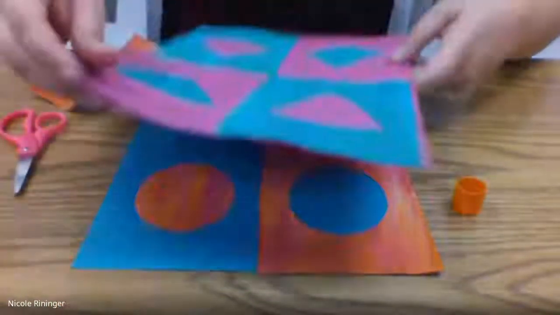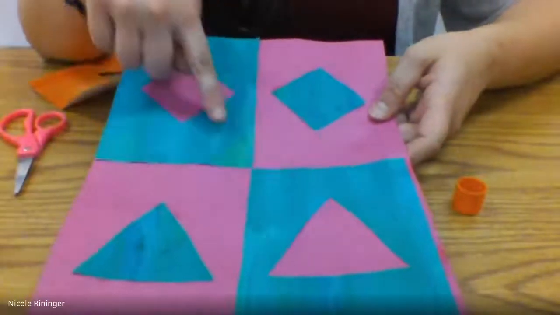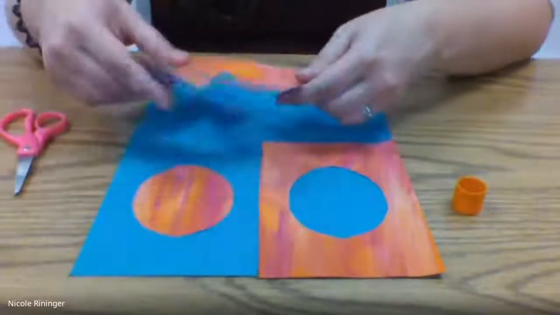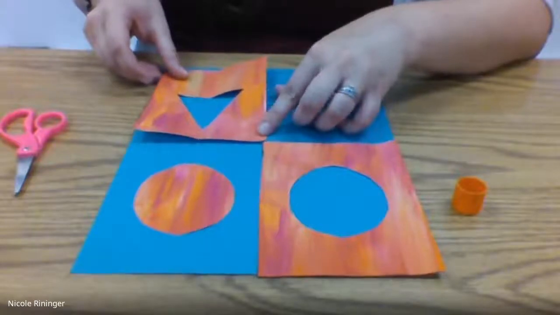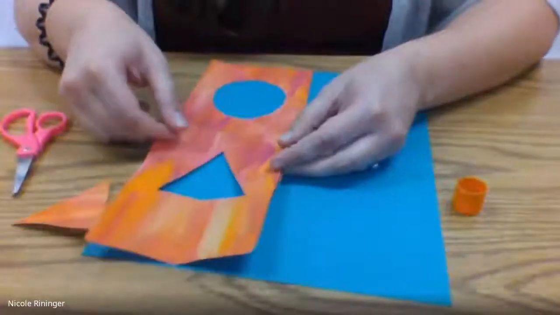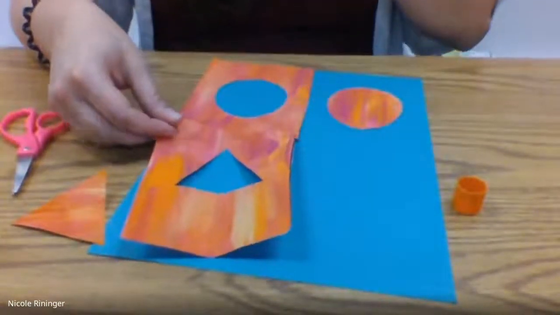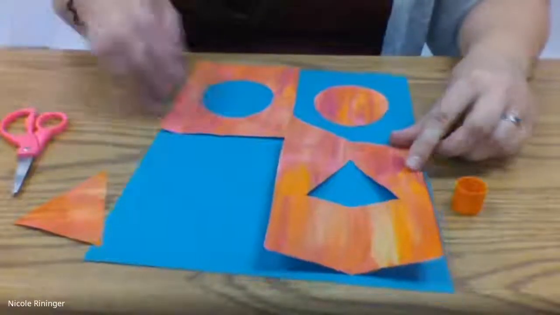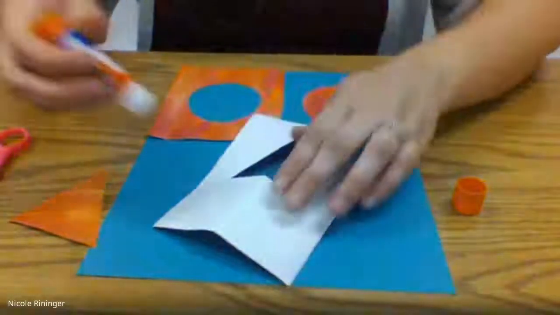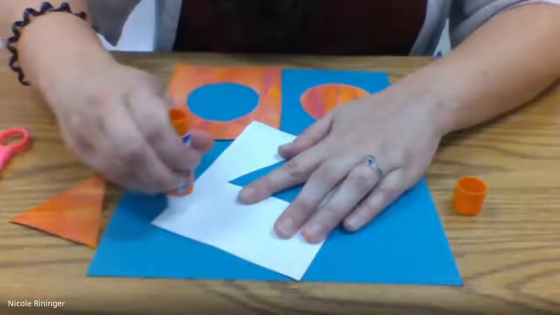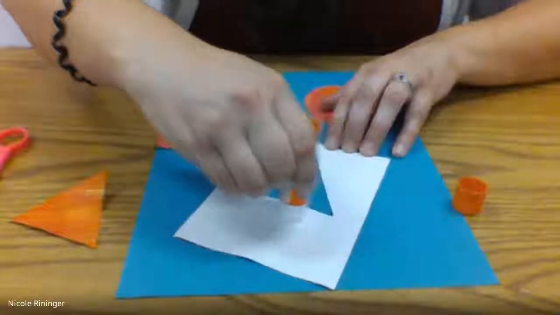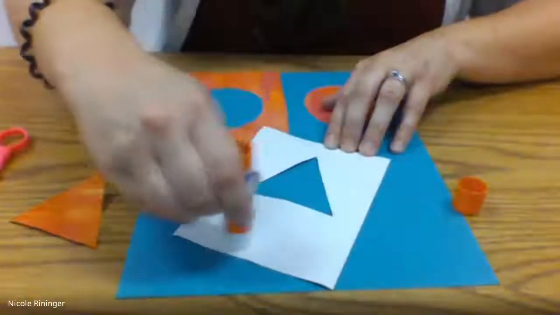Now, if you see in my example again, we want the other one to be opposite. So when I glue down my big negative triangle space, it will need to go down here to be opposite. Do you think it would make sense if I put it right here? No, that doesn't look like the example. We want it over here. Okay. So what I'm going to do is I'm going to start with the big negative space piece. And I'm going to put glue on the outer edge to kind of outline it with glue. And then I'm going to add some glue to the inside.